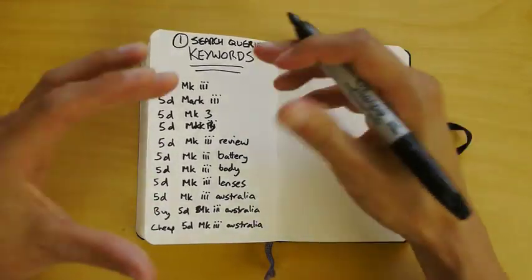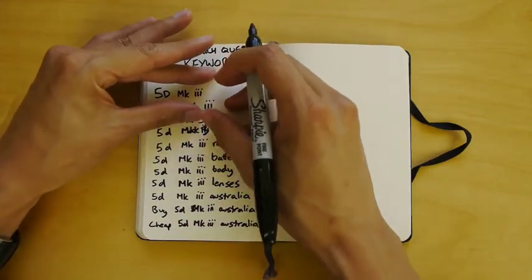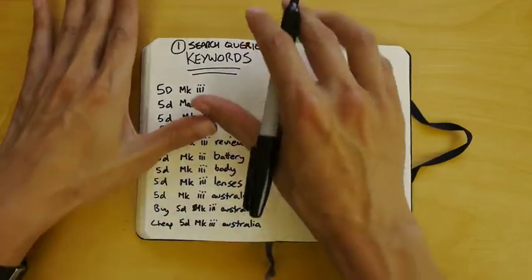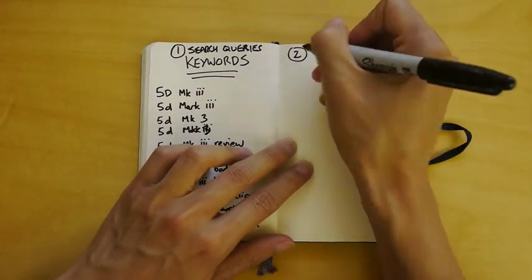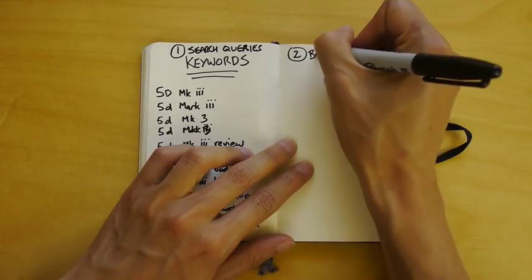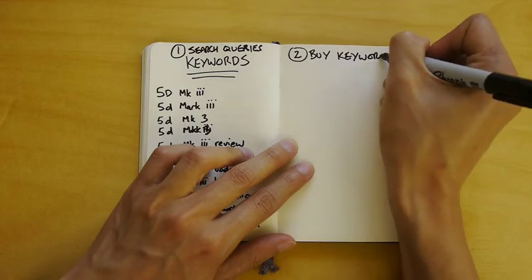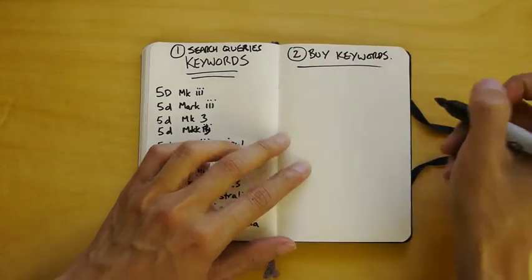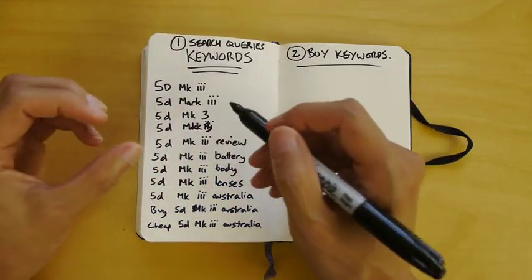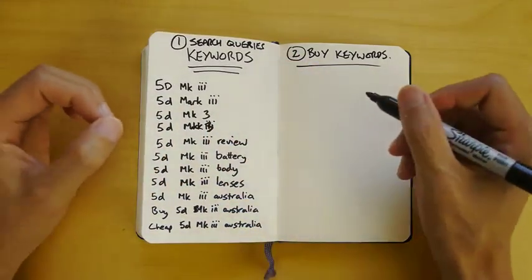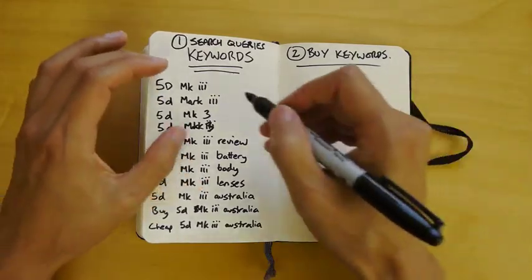So I'm just going to focus on one of them, the first one, to make things simple. So let's focus on this keyword here, the 5D Mark III. And now I'm going to show you how to buy keywords. Okay, so let's say that we want to buy this keyword. So we're assuming that somebody is typing 5D Mark III into Google. Well, there are actually 4 different ways that we can buy this keyword.